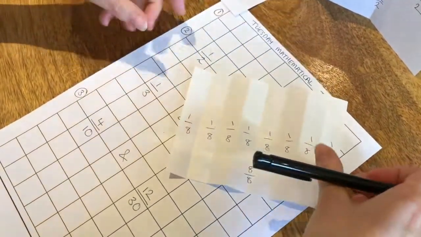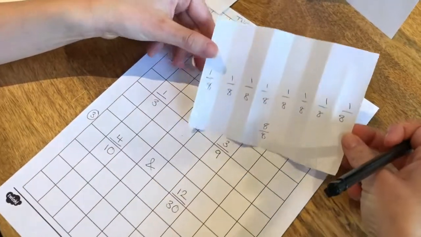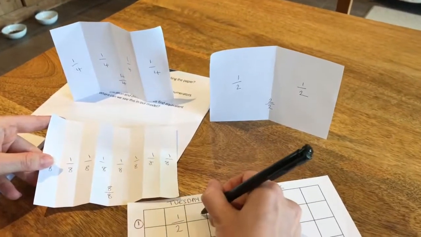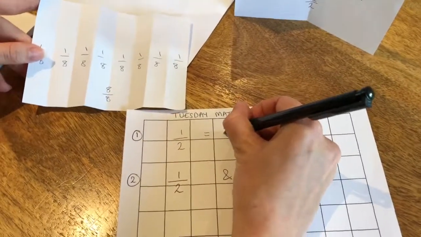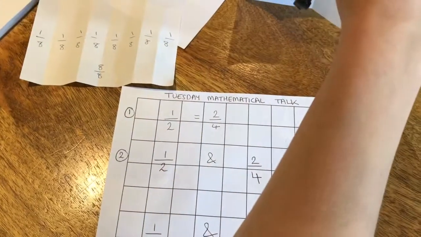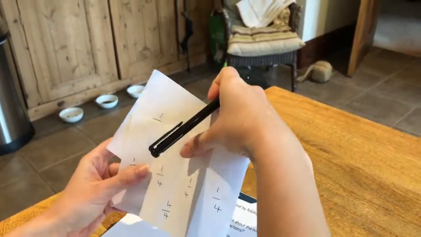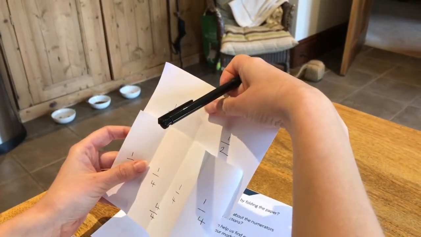Now we're going to see how many. First of all, we already worked out half is equal to 2/4. Remember, half and 2/4 fit together. That line is in the same place.